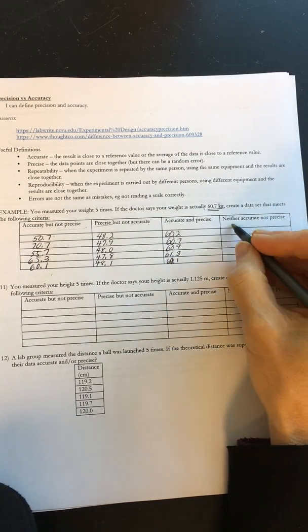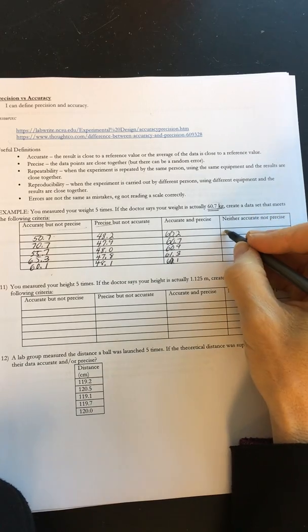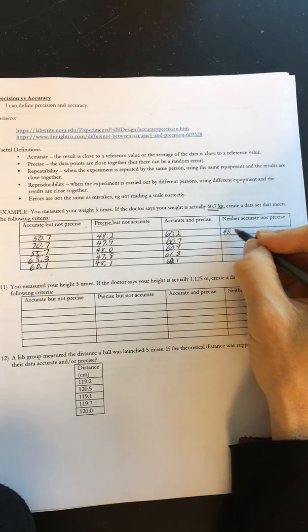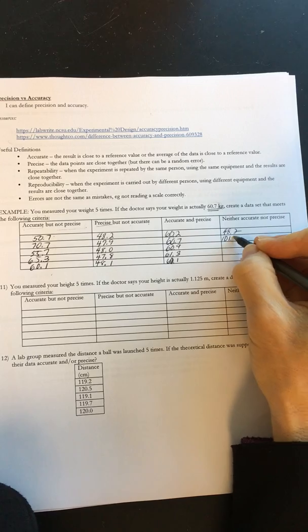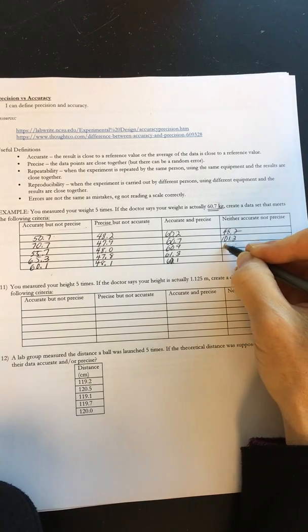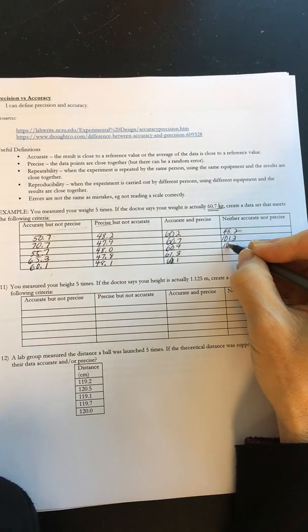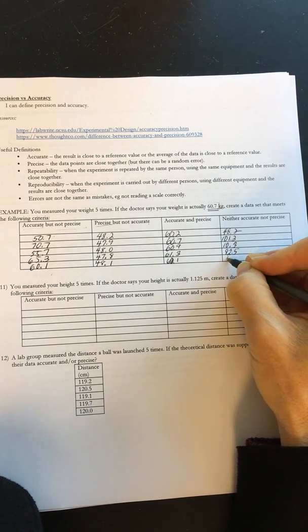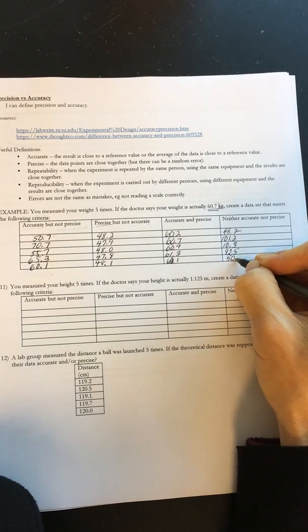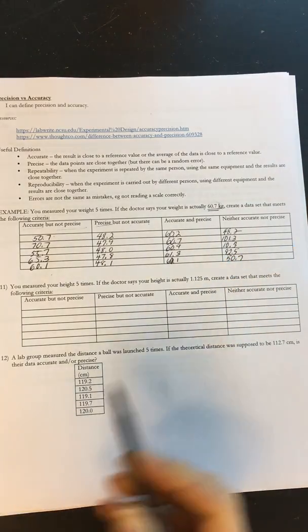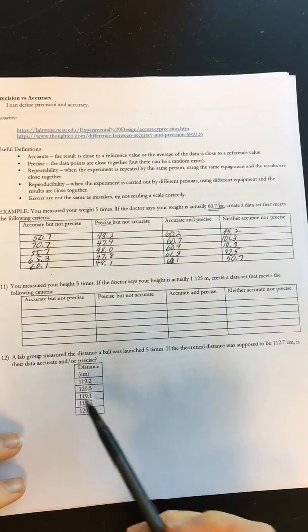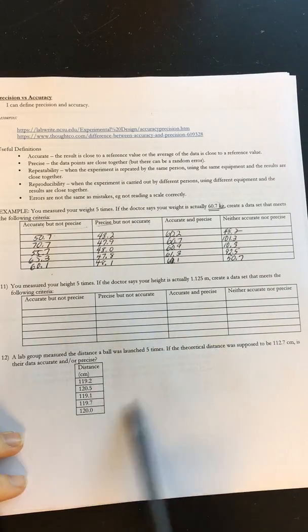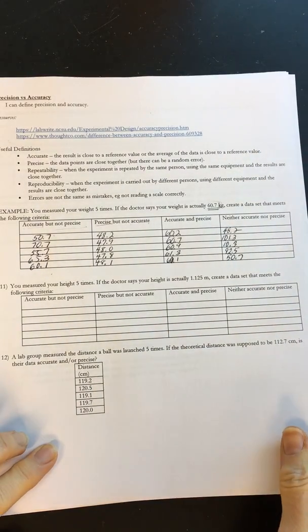And then neither accurate nor precise would be scattered wildly, not even close to what they should be, right? So you could really make up anything. Right, you see, so that's how you figure that out. So you can either make up data sets or you can evaluate data sets that you're given.